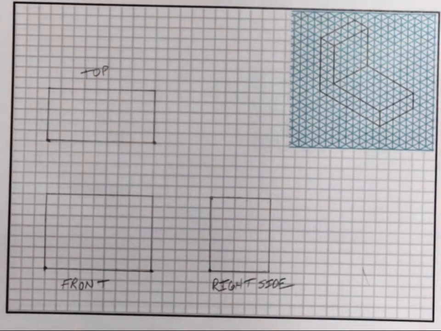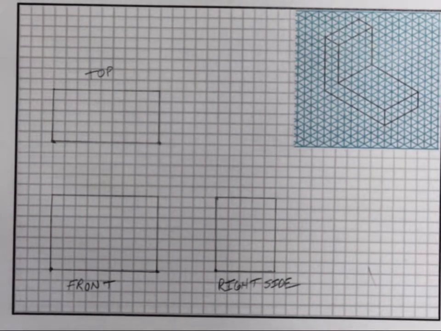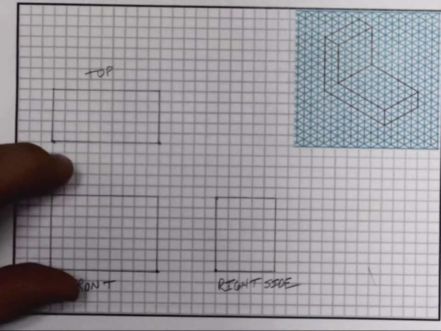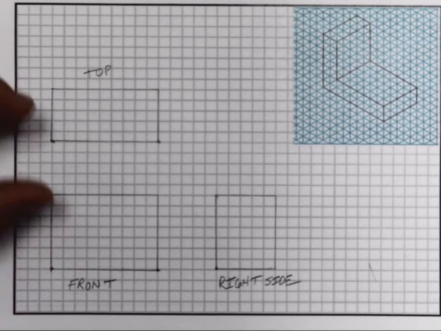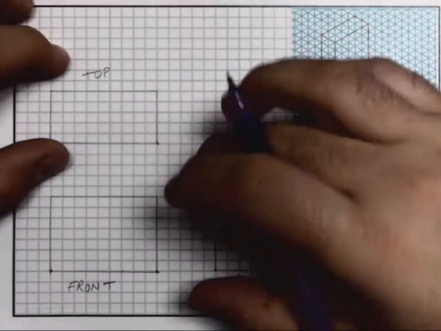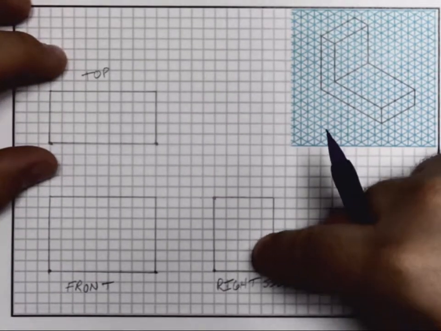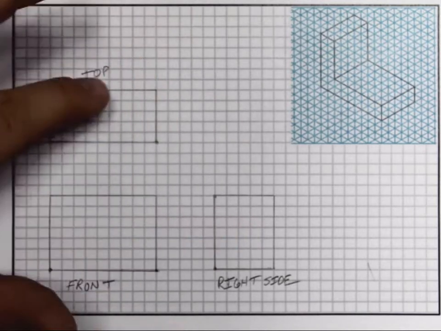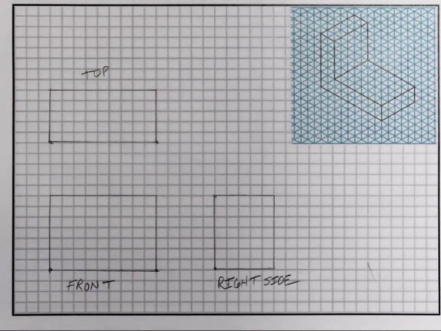Okay, so one thing to really drive home to students is this is the way that multi-view drawings are created. This is third angle projection. So the front view is always in this spot, top view is always in this spot, right side is always in this spot. So always in this pattern. So they will always show up here.